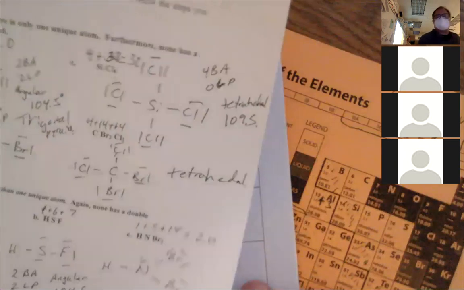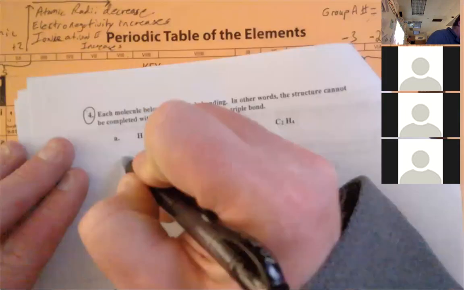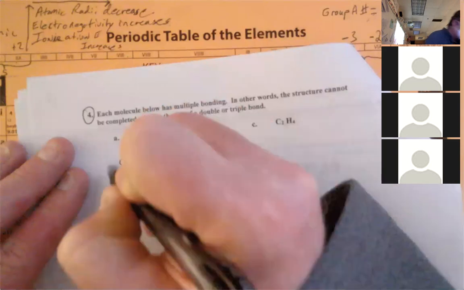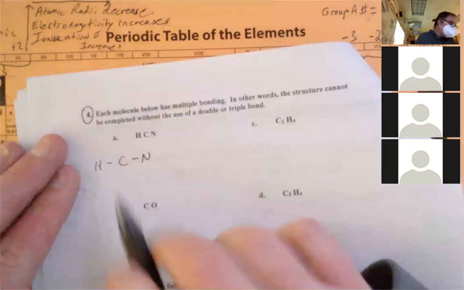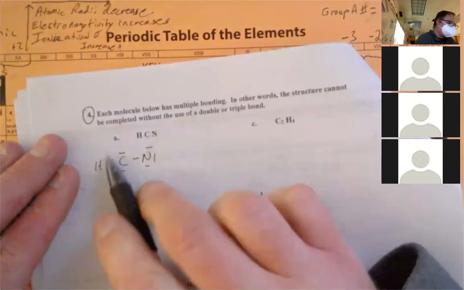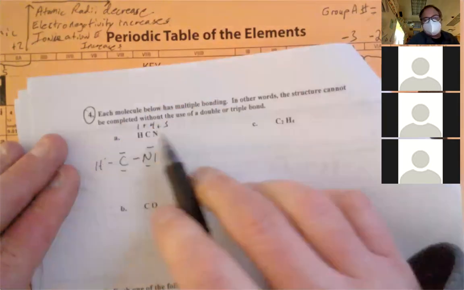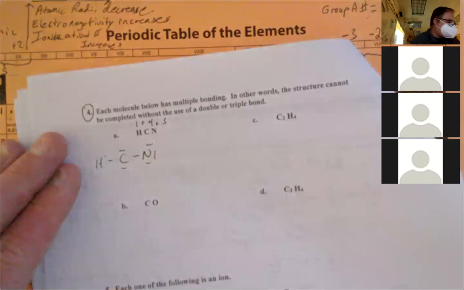All right, we also asked you to do number 4. Let's take a look at number 4. With these, we have multiple bonds. So we have C in the middle and N and H. 2, 4, 6, 8, 2, 4, 6, 8, 10, 12, 14. We have 14 showing, but we only have 10 available. 1 plus 4 plus 5.